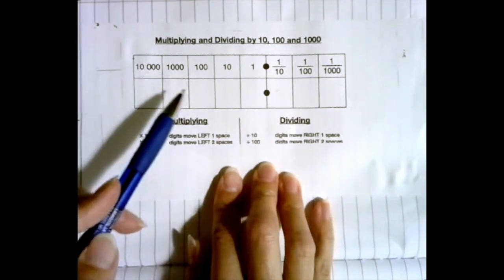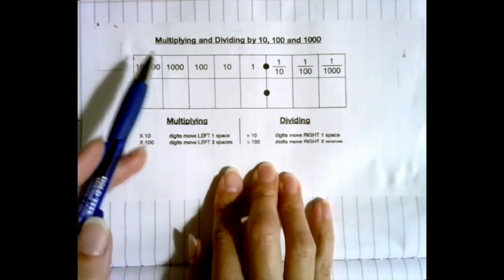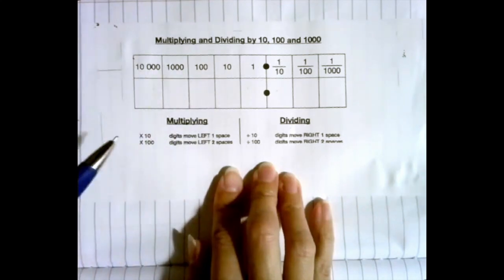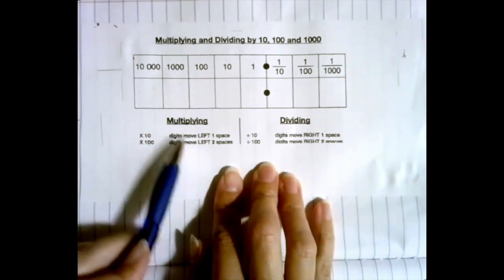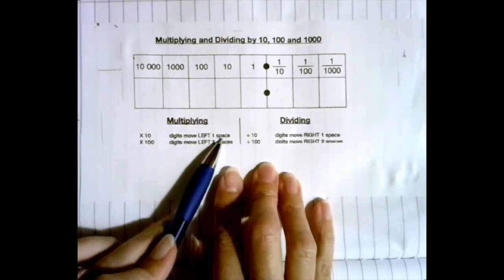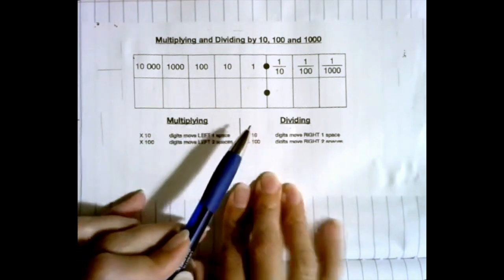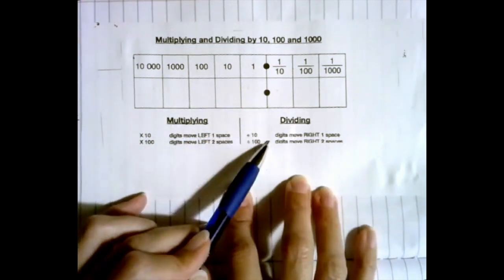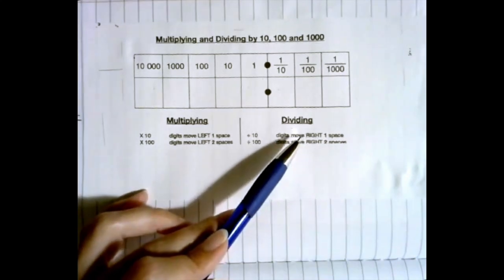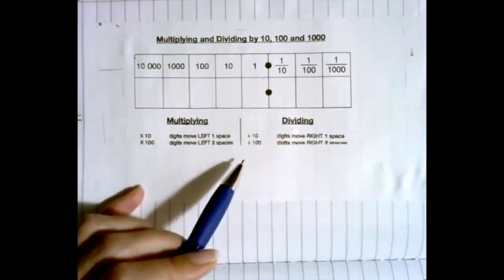So when we're dividing or multiplying by tens, it's actually really easy because all we have to do is move the digits. It tells us right here, a little hint, if we multiply by 10, the digits move left 1 place, because when we move left, we get bigger and we're multiplying. And when we divide by 10, we move all the digits right 1 place, because we're getting smaller when we move our digits to the right.